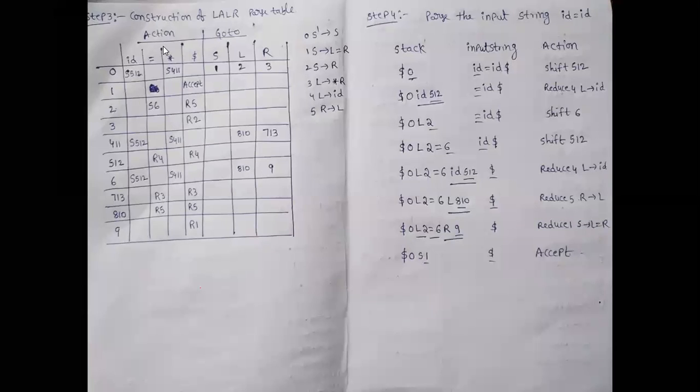Okay, so it is the table, construction of LALR parse table. We are writing rows as state numbers, and in columns we are having two columns. The first one is the action column, and the second one is the goto column. In the action column we are having only terminals, and in the goto column we are having only non-terminals. Then we have to construct the LALR parsing table.